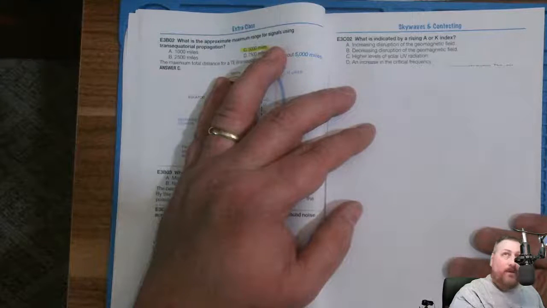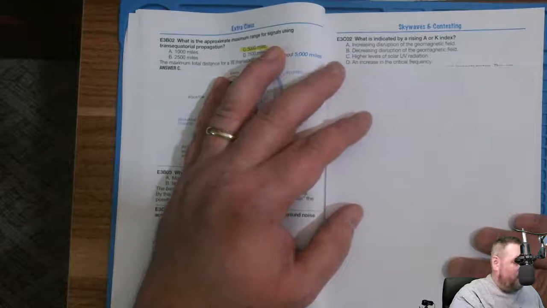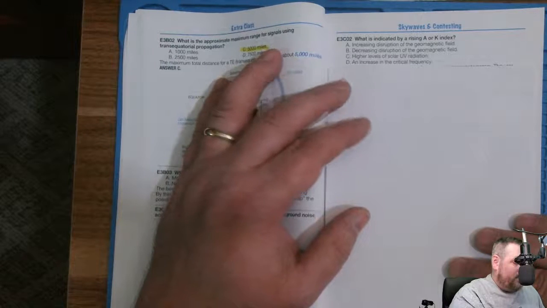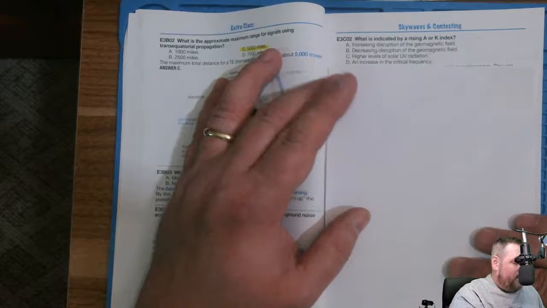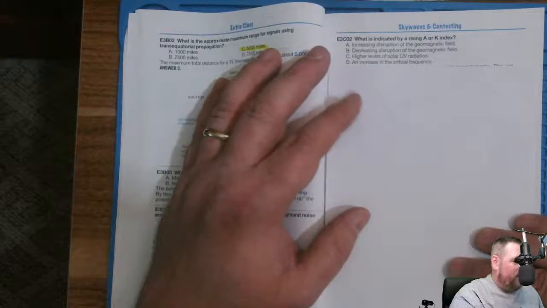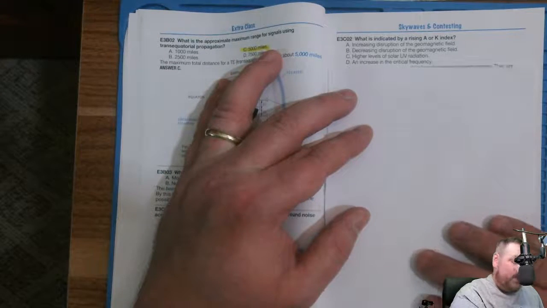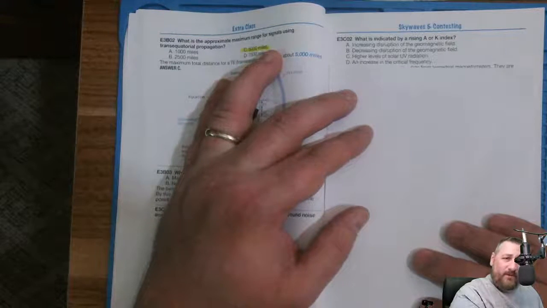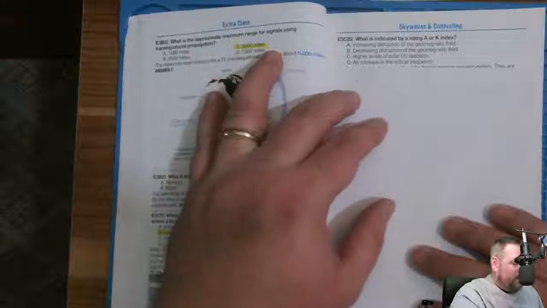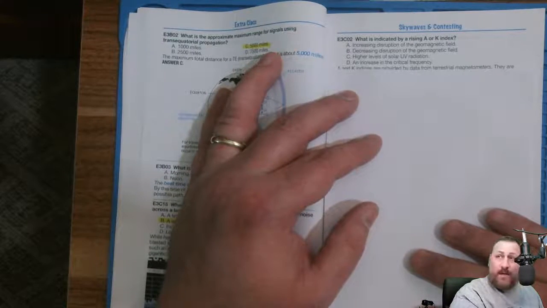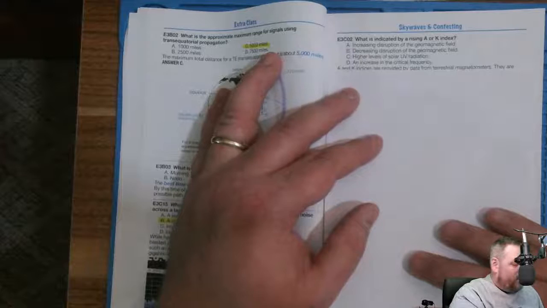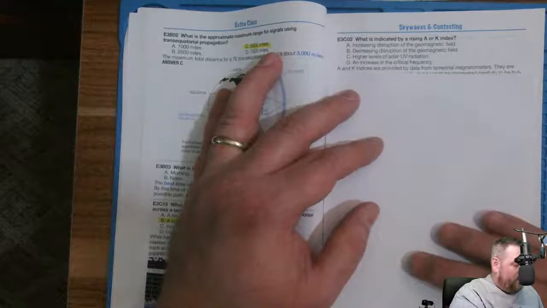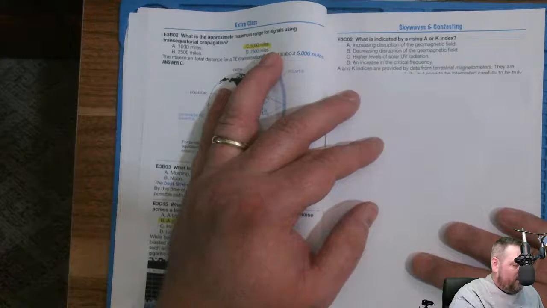I know this is all about your solar and everything, so I'm going to go with C. But I think A or K might deal with something with the geomagnetic as well, but I could be mistaken. It's been a little bit since I've looked at any of this information, but I'm going to go with C for myself right now. If anybody's got any other opinions, please post that.